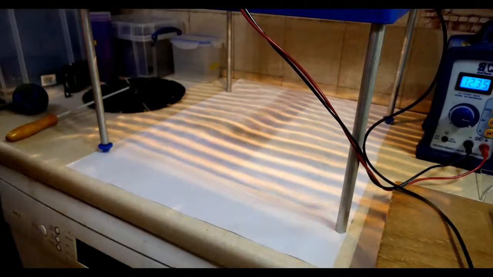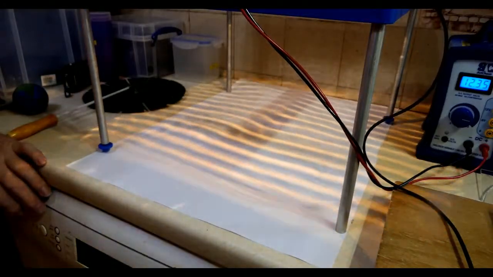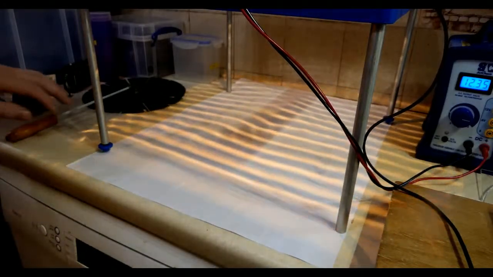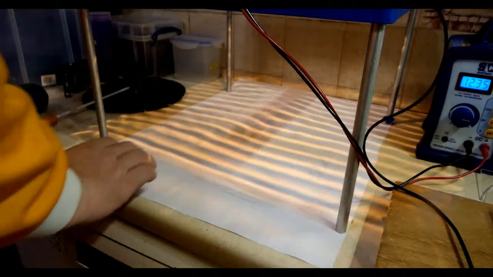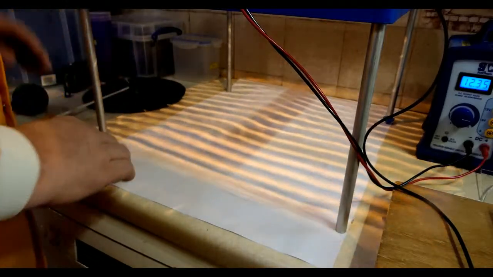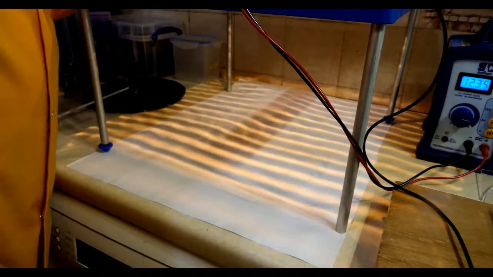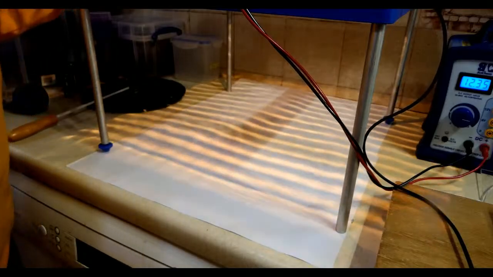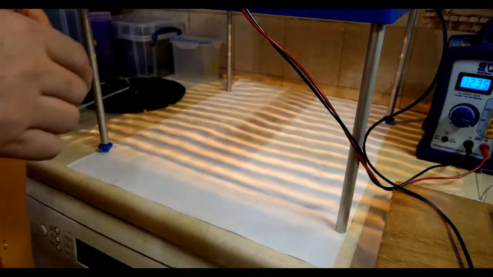Just raising the other end up just fractionally, and I was hoping we were going to get some nice straight waves, but they do seem to be wiggling around a little bit. Now, why is that?